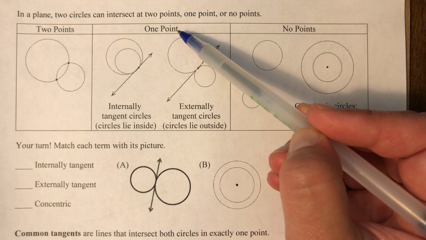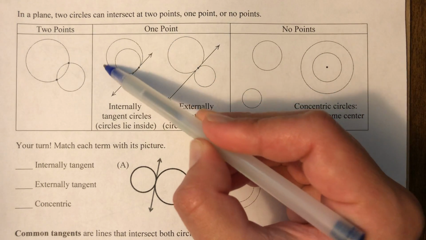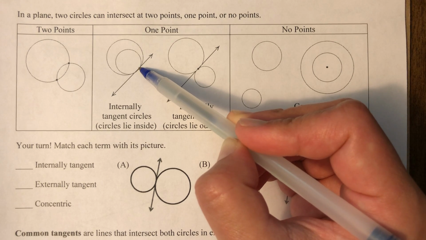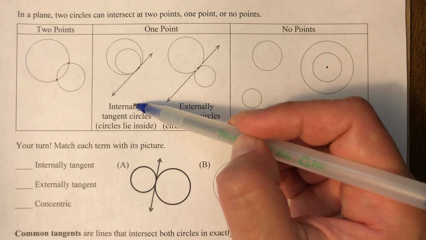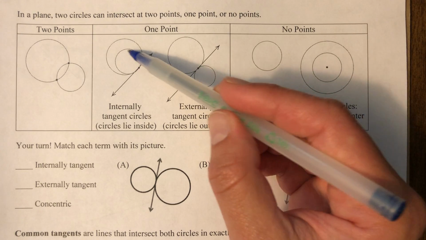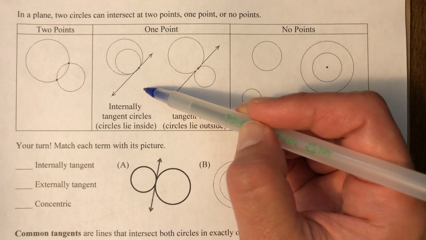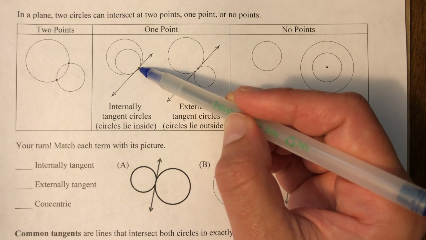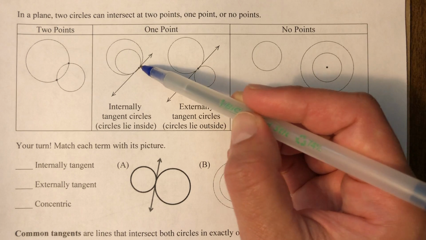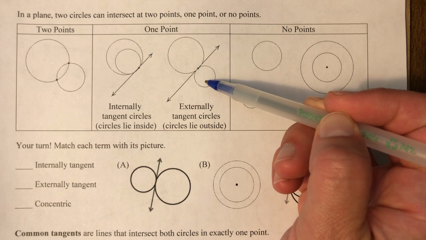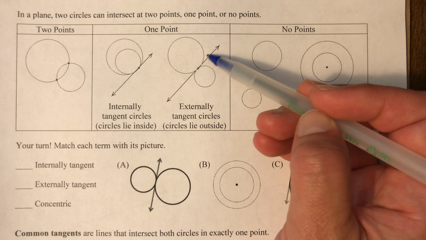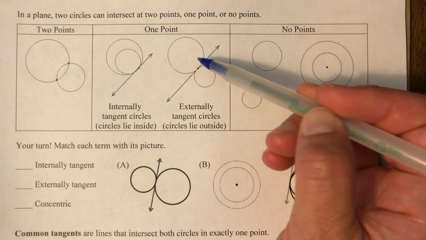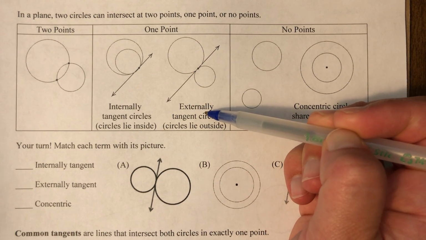If they intersect at 1 point, so here's a circle, here's another circle inside of it, and it intersects right here once. Those are called internally tangent circles because the circles are lying inside each other. Internal, inside. Okay? And the word tangent, because it hits once, just like we've been talking about with tangents. Could also be externally tangent. So again, they only hit once. There's that tangent word. But they're outside of each other, so we say externally.